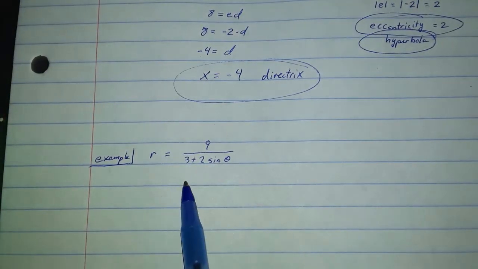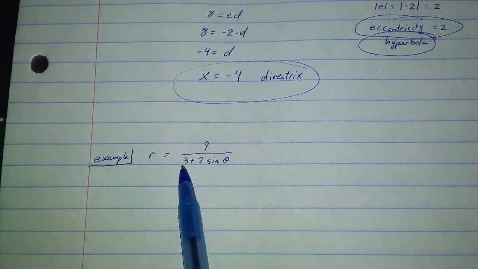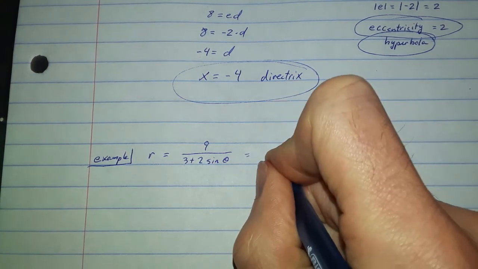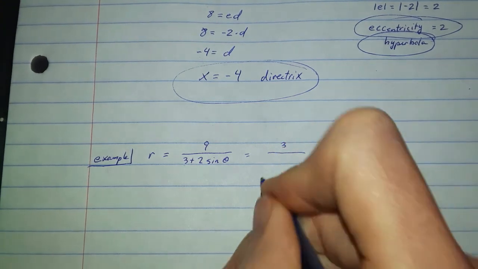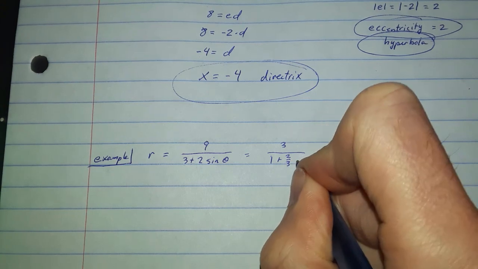All right, one more example. I have r equals 9 divided by 3 plus 2 sine theta. First thing I want to do is get a 1 in this first position, so I'm going to divide everything by 3. So 9 divided by 3 is 3, 3 divided by 3 is 1, 2 divided by 3 is 2/3.